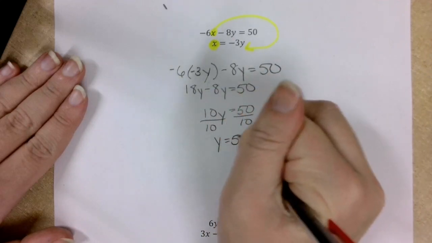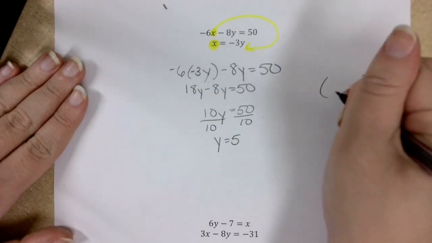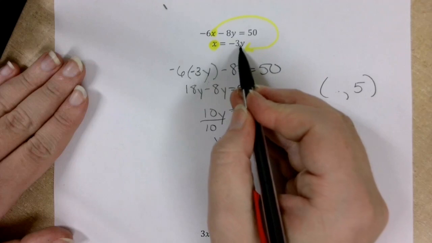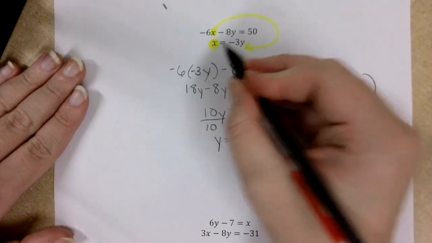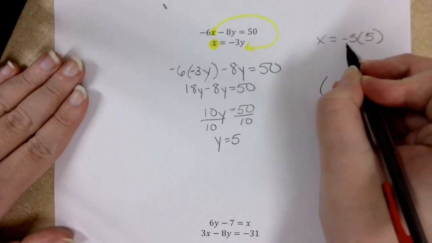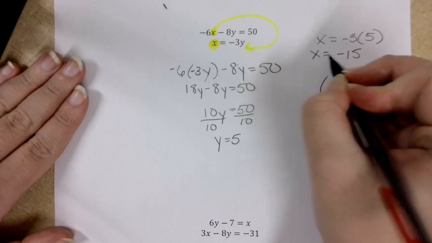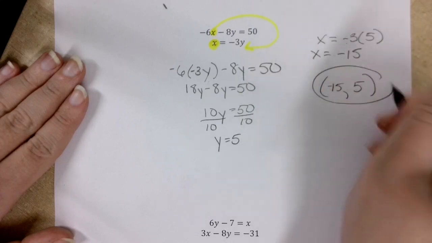Y equals 5. Again, I'm not done though. Now I have my y point. I need my x. So I'm going to replace my y in the second one. Since x is already all by itself, that makes it a whole lot easier. -3 times 5 is -15. So my x equals -15, and this is my answer.